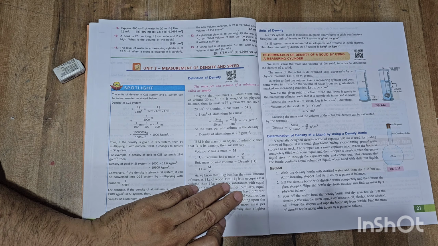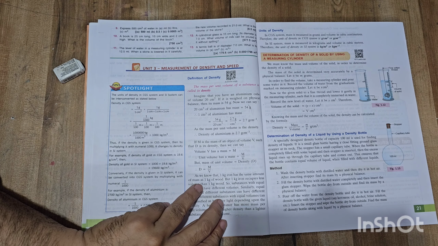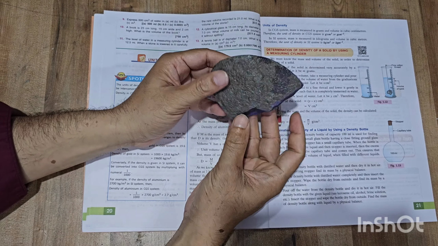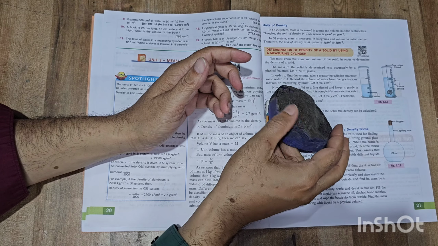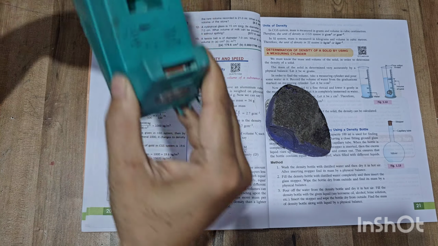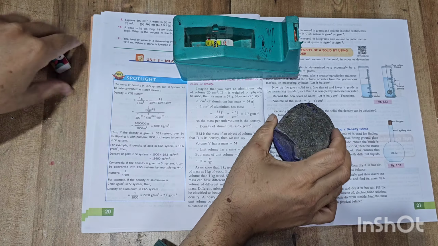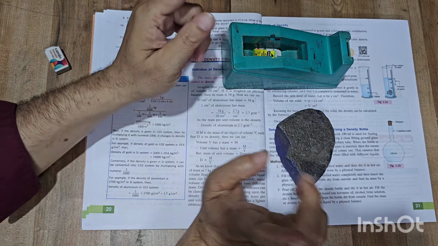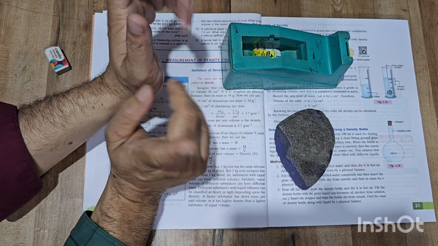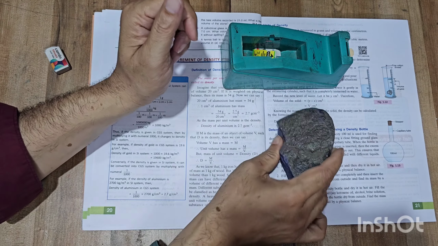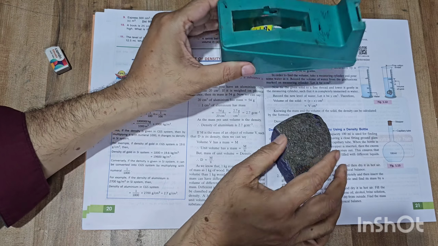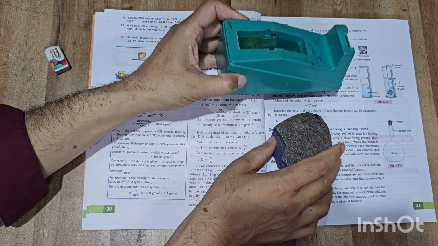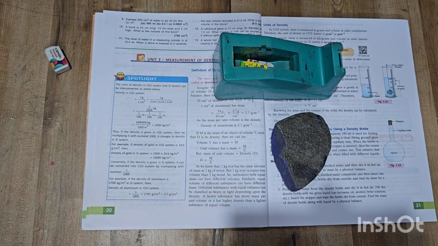As you know, 1 kg of iron has the same amount of mass as 1 kg of wood. This is stone, almost 300 gram. If you are taking this, it is also 300 gram. Now both have the same mass. The metal contains 300 gram, and this also contains 300 grams. The mass is the same, but the size is different.